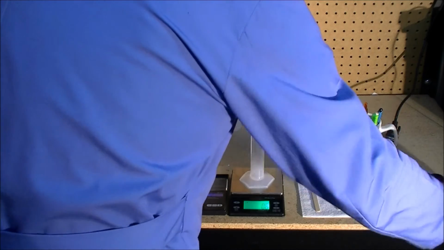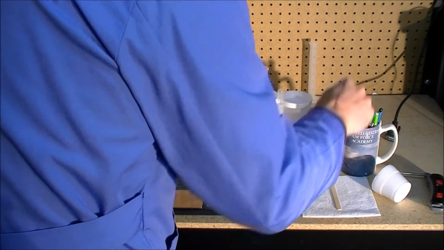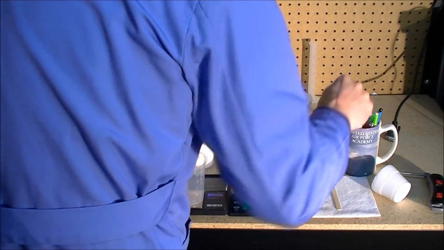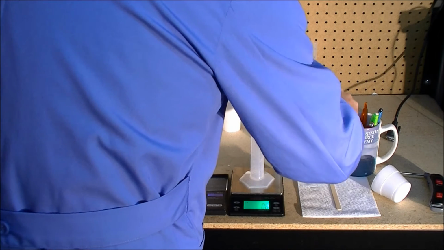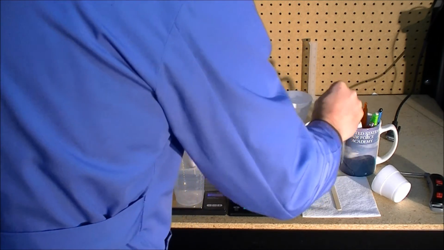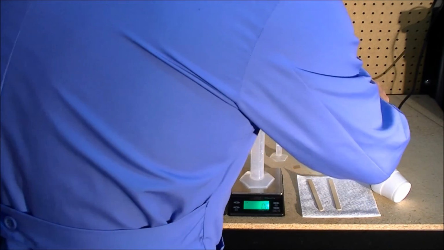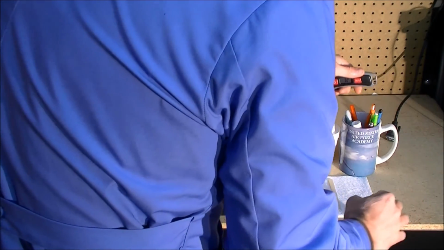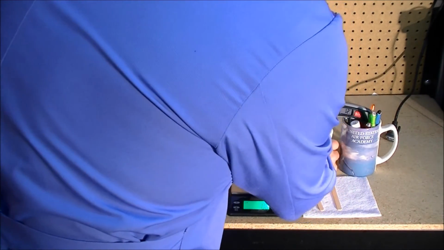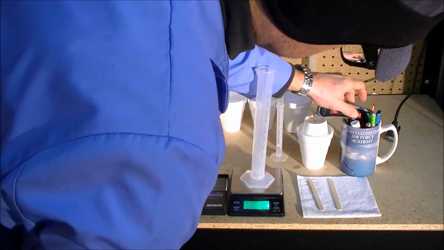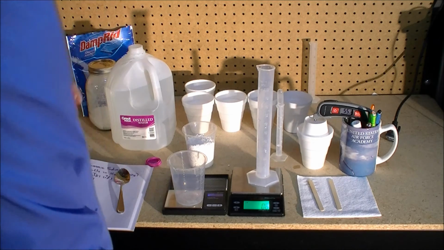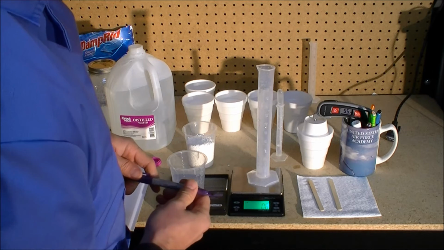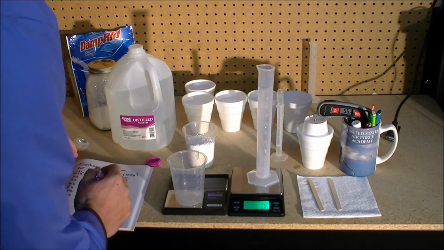So we just take some care, dump it down in there, give it a quick stir, and really without waiting too long, we want to, oops, forgot the top of our coffee cup calorimeter, get our probe in there, and it comes up to 55.4 degrees.